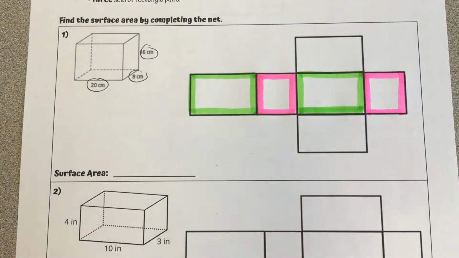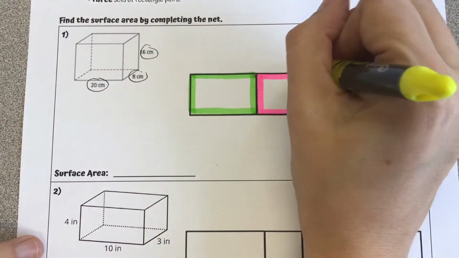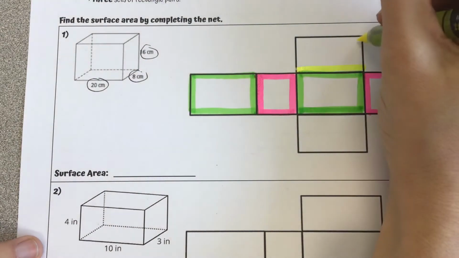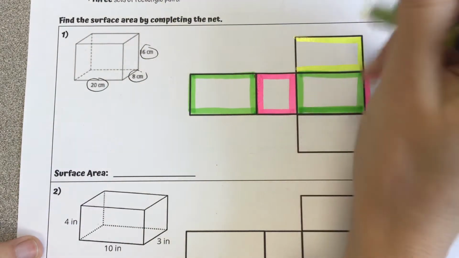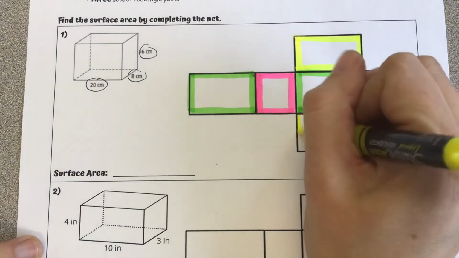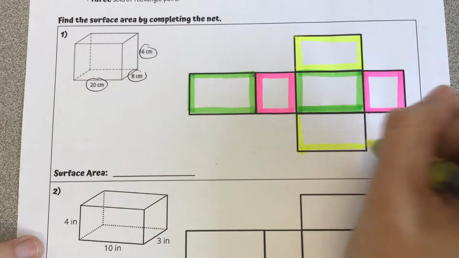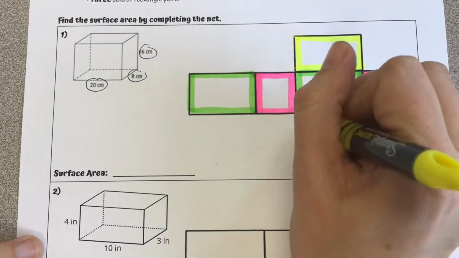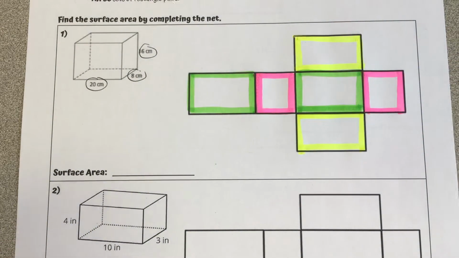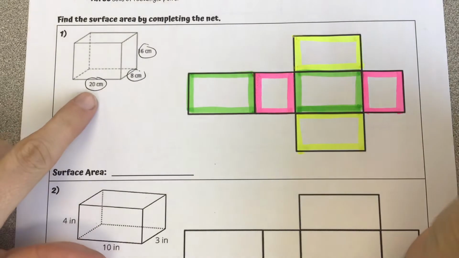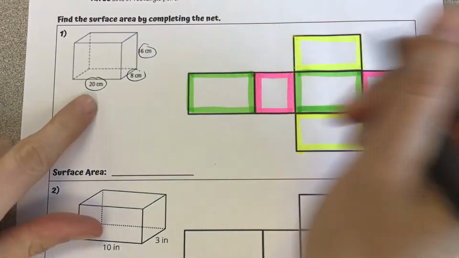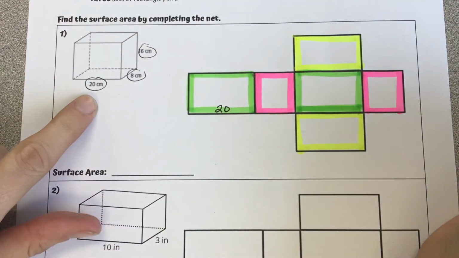And last but not least, this base that's on the top should be congruent to this base that's on the bottom, which means they should have the same dimensions. They should have the same length and width. So let's label those sides first. I'm going to start with this side length going across of 20. I'm going to put that right here.